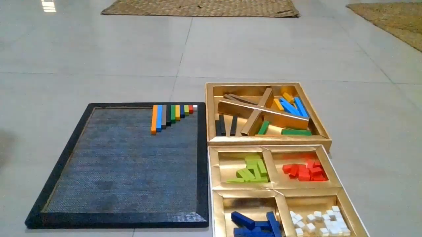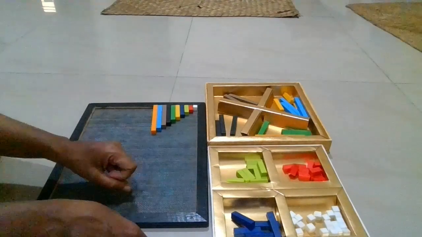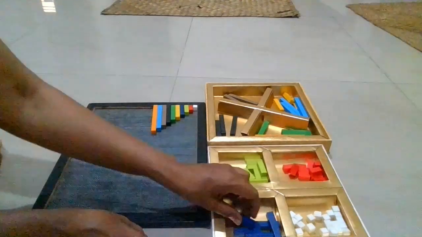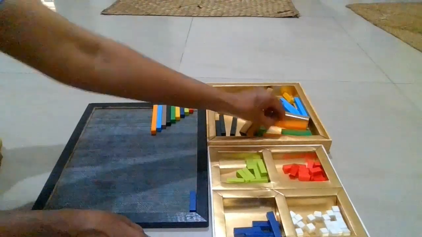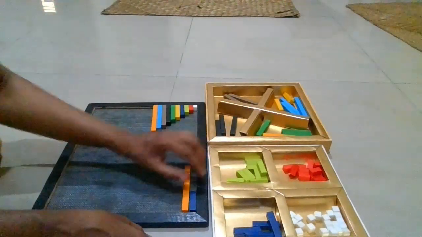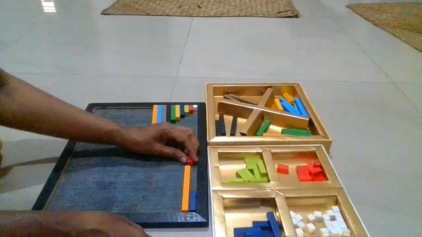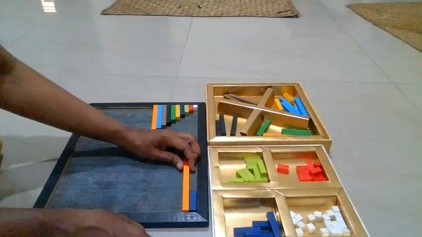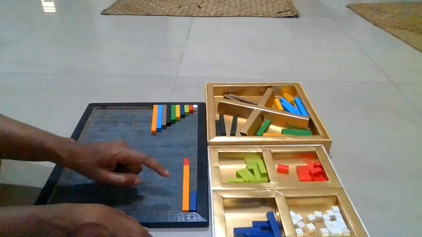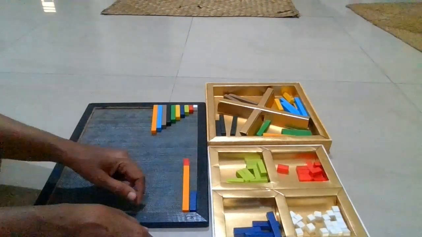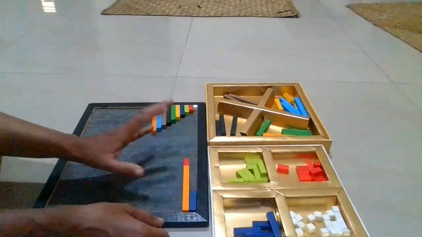Suppose I take a ratio of 4:12. So I take a 4 rod, and then I don't have a 12 rod, so I take a 10 rod and a 2 rod together. Okay. So I have 4:12. Now, if I again have to compare, 4:12 is good enough.